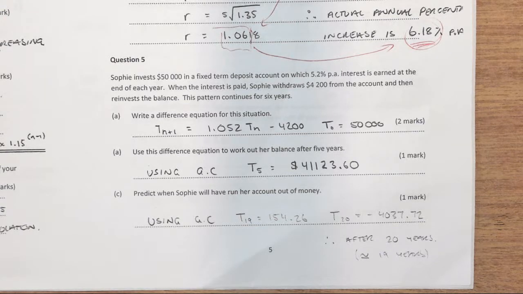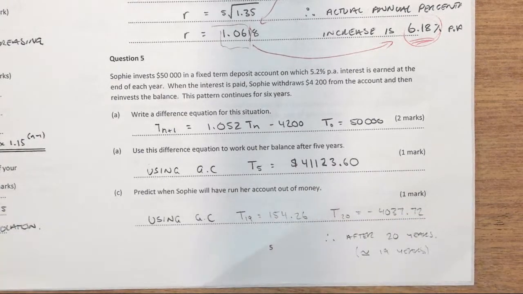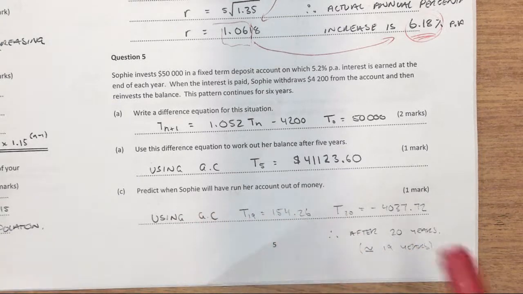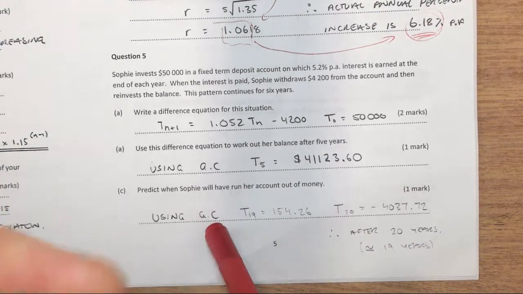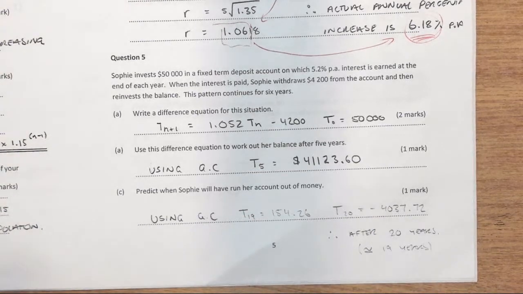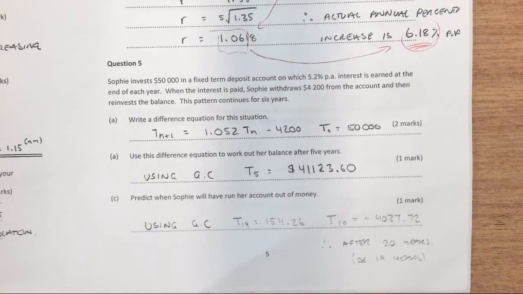So make sure, even if you are using a graphics calculator, you need to include some values here to justify your answer. Otherwise, anyone could just say using GC and then have a bit of a guess. But what we want to see is that you've worked out some values. And particularly when it's asking for when does it reach a certain point, we want you to show the one before to show that it hasn't quite reached it, and then the one where it actually does reach that value. So for this question, it's when it reaches 0, which is a negative value. Okay, so make sure you put that in there.